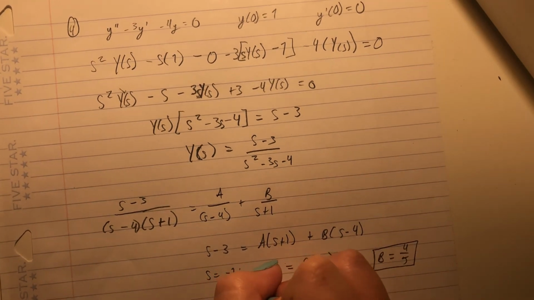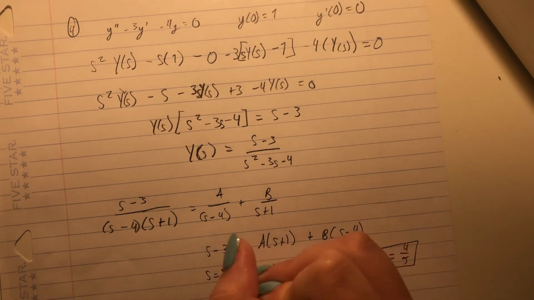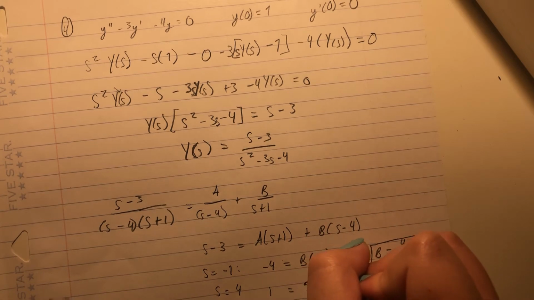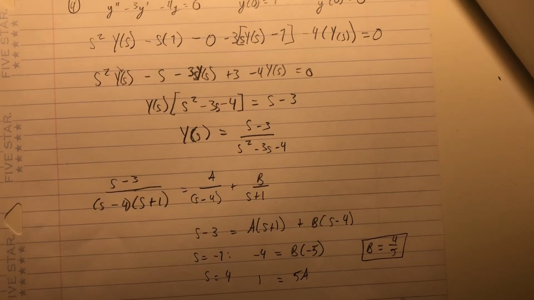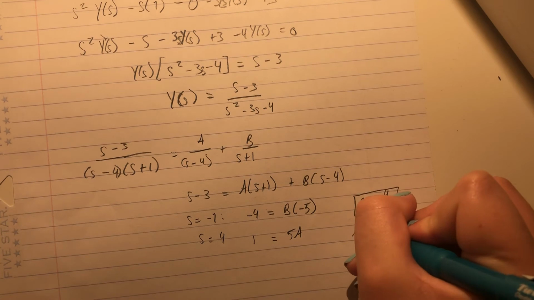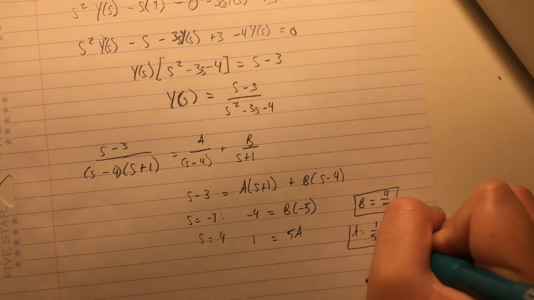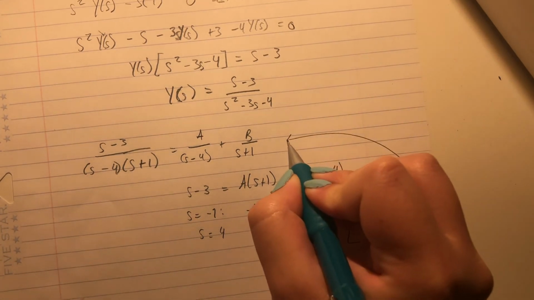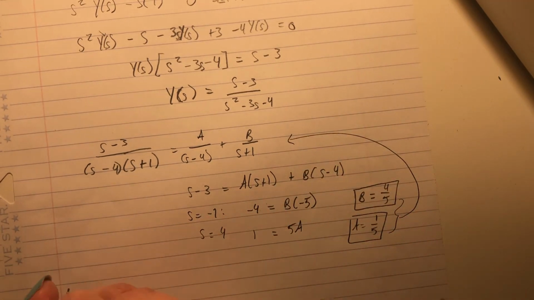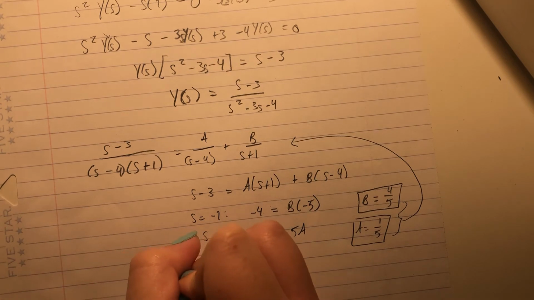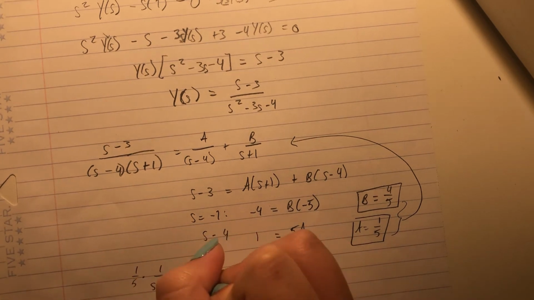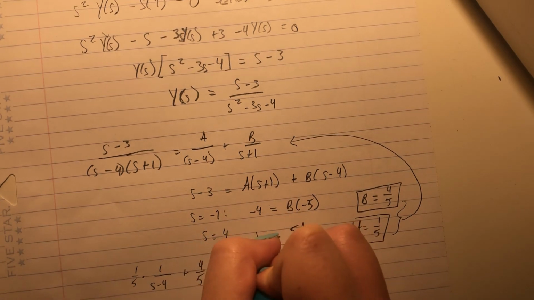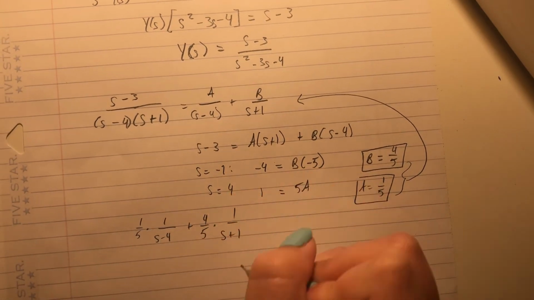When s equals 4, we're going to get 1 equals 5a. So then we get a to be equal to 1/5. Then we plug these back into this equation, and then we have 1/5 times 1 over s minus 4 plus 4/5 times 1 over s plus 1.